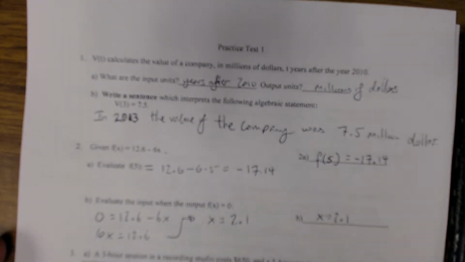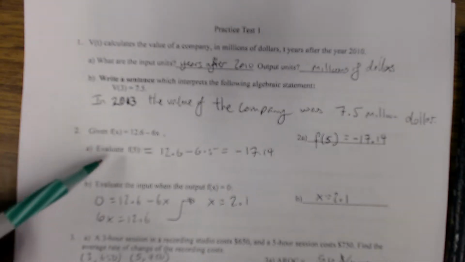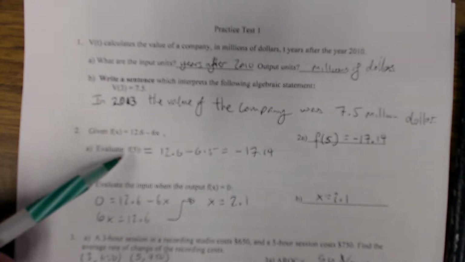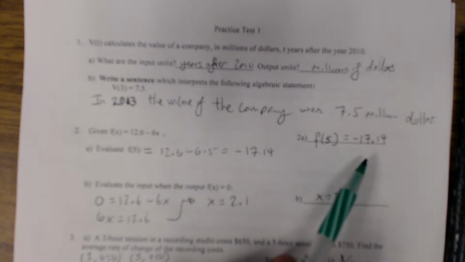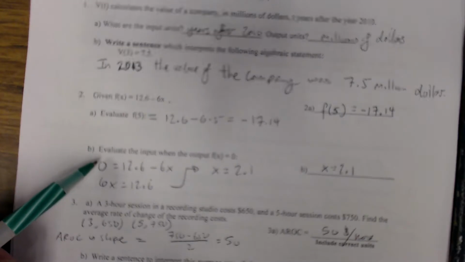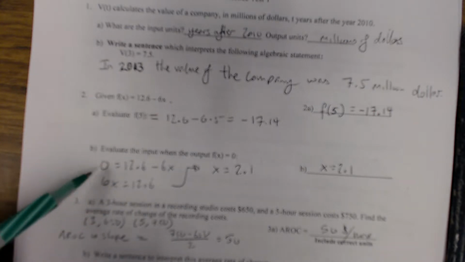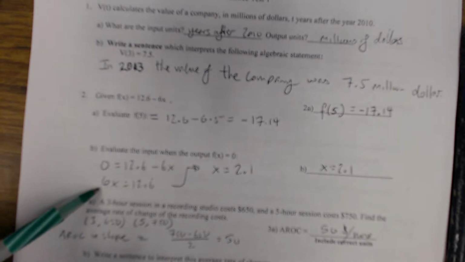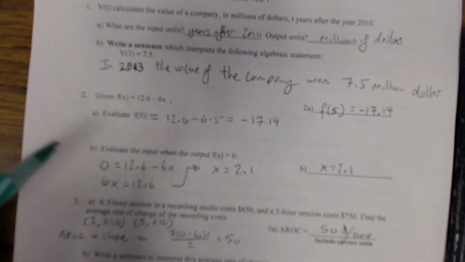Question 2. Given f of x equals 12.6 minus 6x, evaluate f of 5. So we simply replace x with 5 and then calculate it on our calculator, and we get negative 17.14. The next question says, evaluate the input when the output f of x is equal to 0. That means we're going to set f of x equal to 0 and solve the equation. Note, we are not going to plug x equals 0 in because the problem says f of x equals 0, not x equals 0.